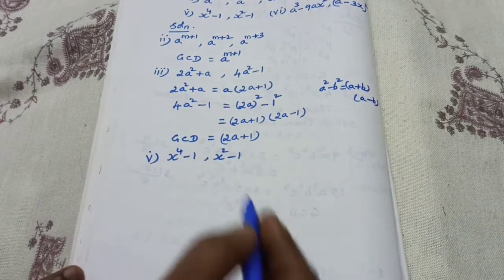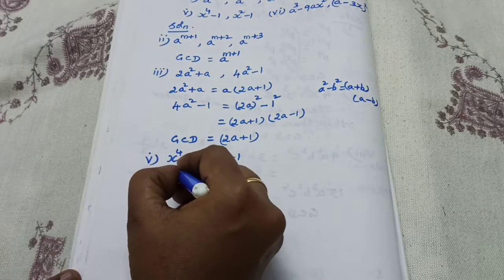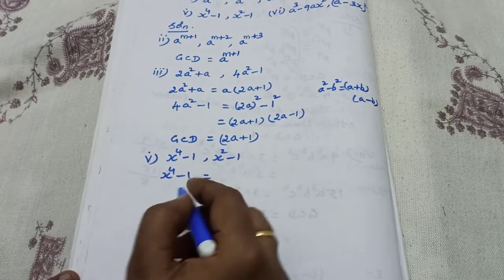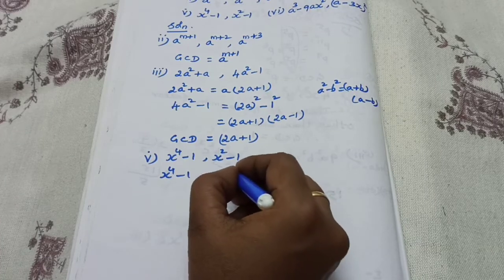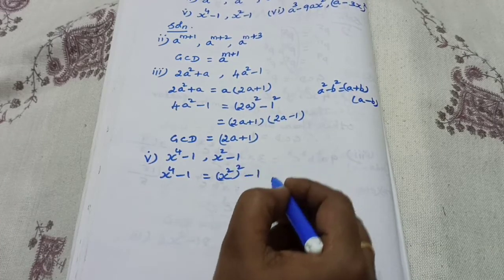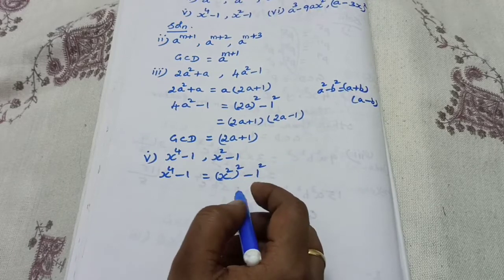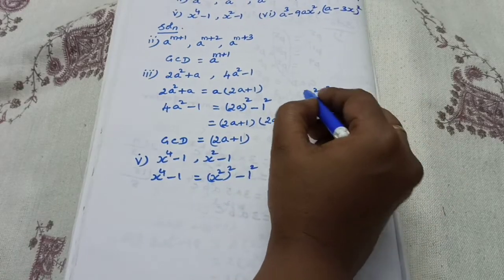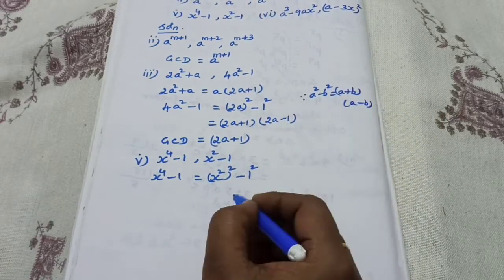Okay. Then fifth subdivision, x power 4 minus 1, then x square minus 1. Okay. First, x power 4 minus 1 we can take. Here x square, shall we write this one? X square the whole square minus 1 square. Okay. This one also uses the same formula, a square minus b square.